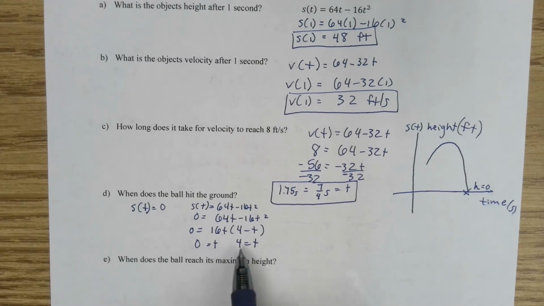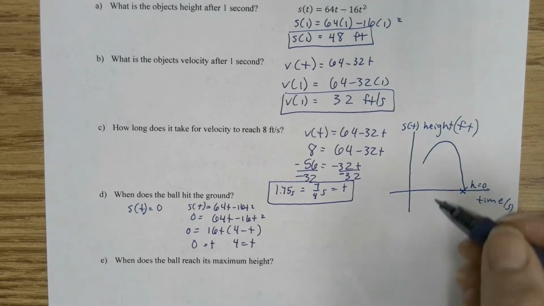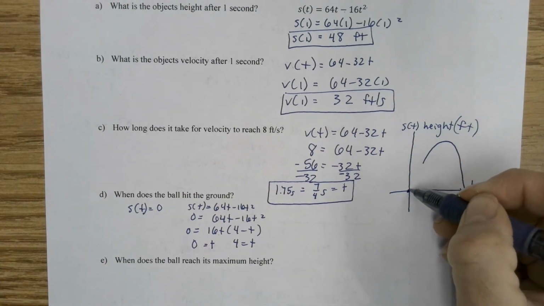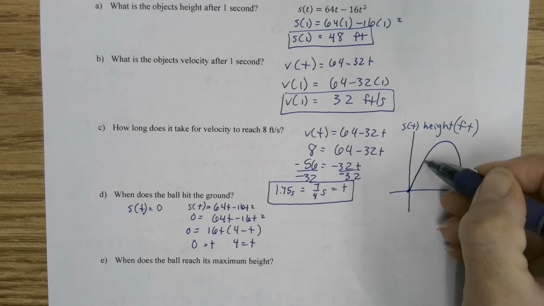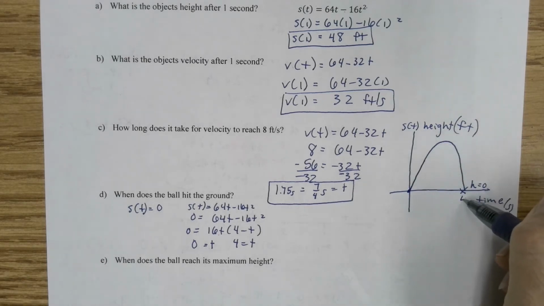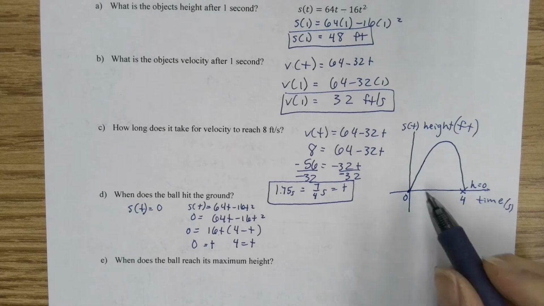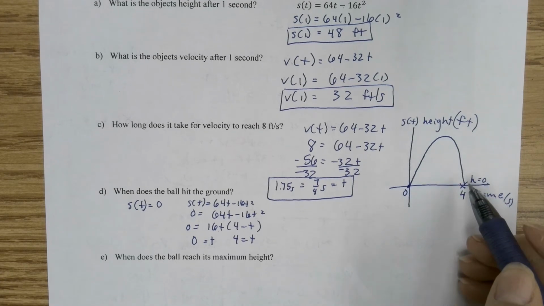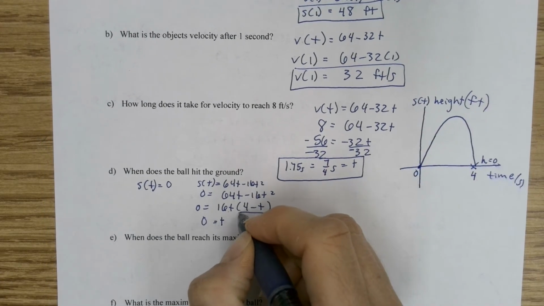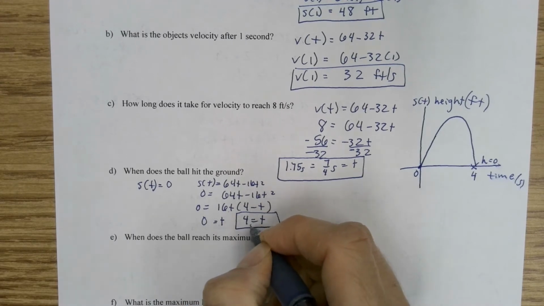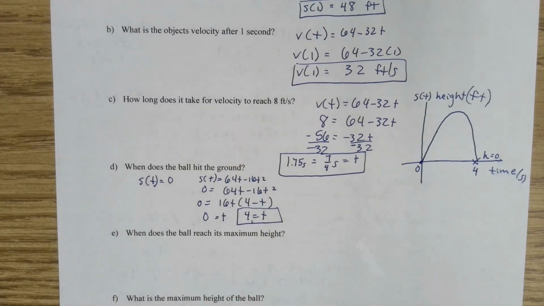So I have 2 points when the ball is at a height of 0. Clearly, the first one is the moment when I launched the object up. So my second one is at time equals 4. So that is actually when the ball hits the ground. So time equals 4. Don't forget your unit. Let's squeeze in a little s for seconds.